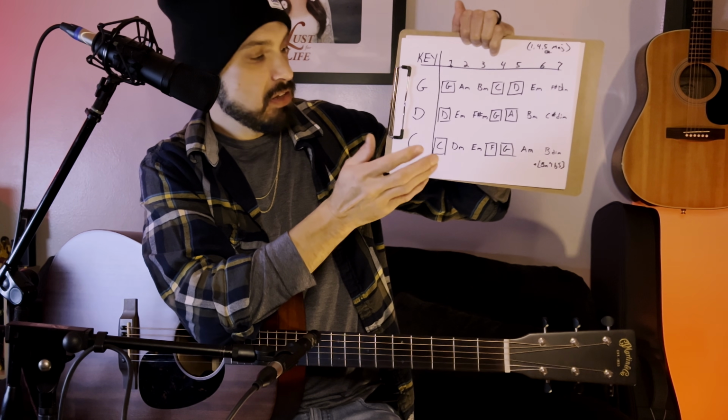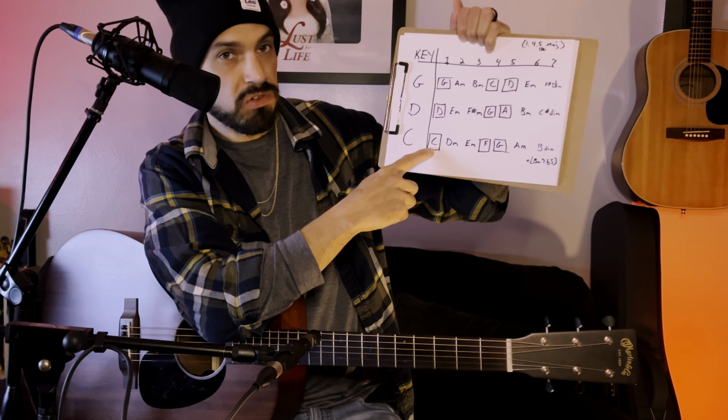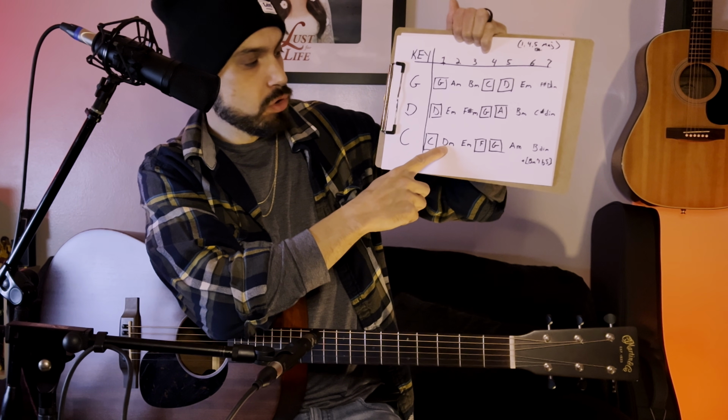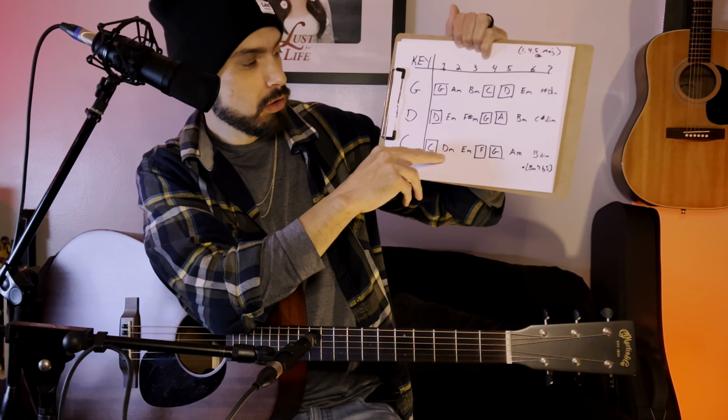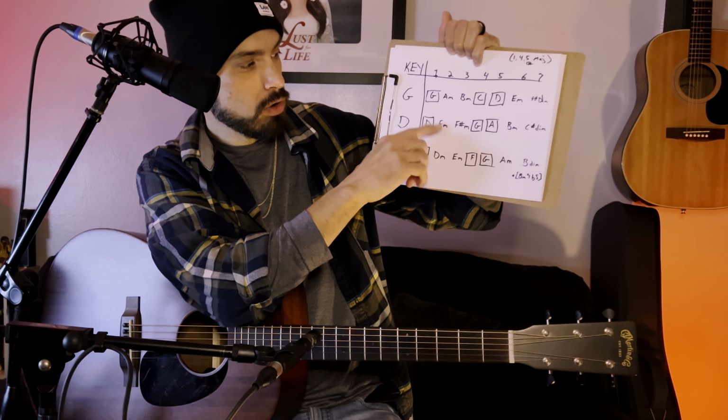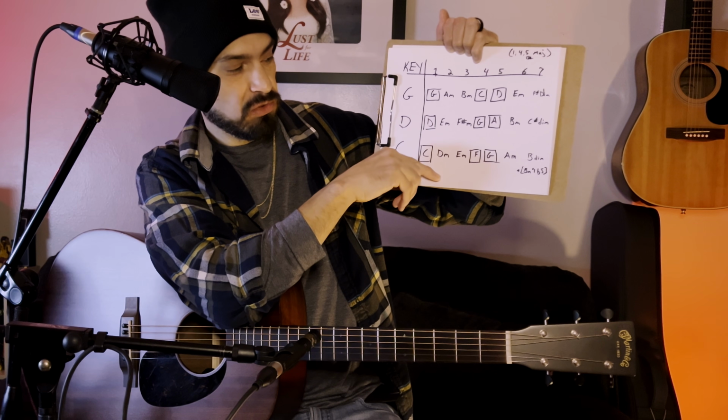So sticking with the C, for example, the 1 chord is the C major and the 2 chord is a D minor. So if we're just sticking with these two, that's what we're going to roll through for these 3 examples here: a C and a D minor, a D and an E minor, and a G and an A minor. Those are all within each respective key.